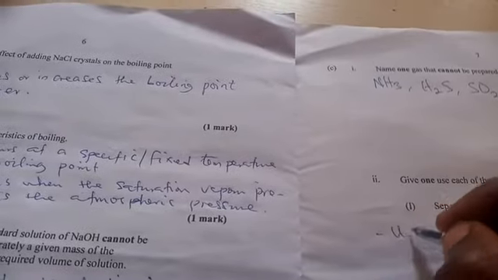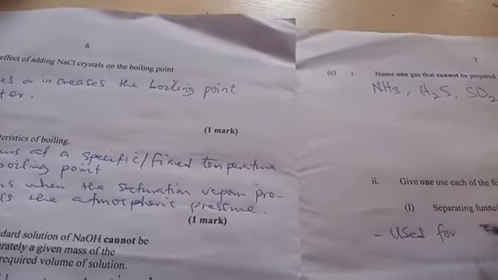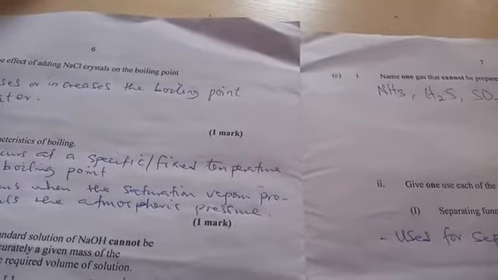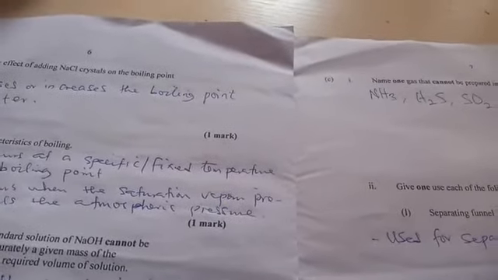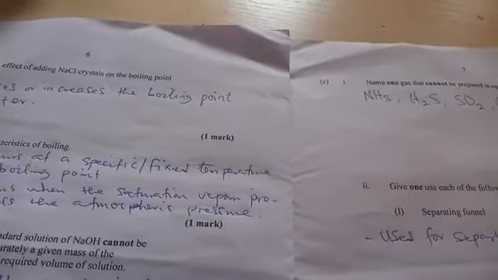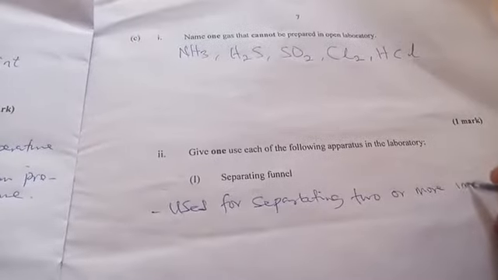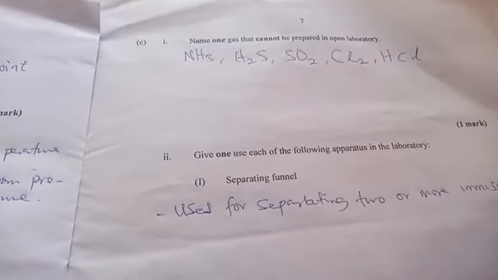So give one use of each of the following apparatus in the laboratory. Separating funnel is used for separating two or more immiscible liquids, that is, liquids that cannot mix, and usually they have different densities.